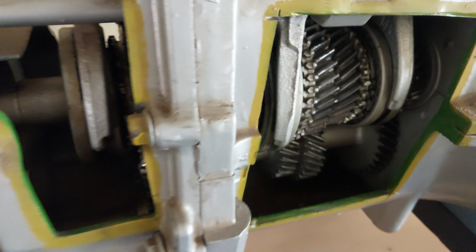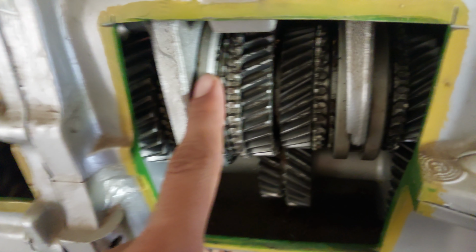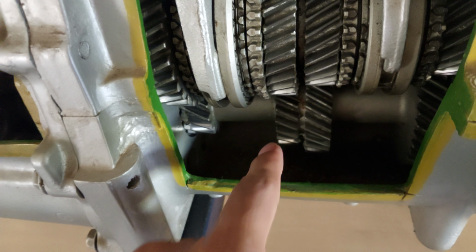See, this one is the dog clutch, and we can see that in the constant mesh gearbox, the gear which gets connected, the entire gear ratio which gets connected with the help of the dog clutch, transmits the power.